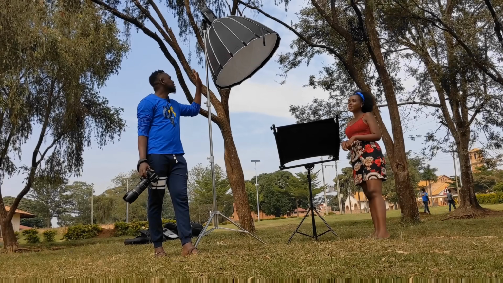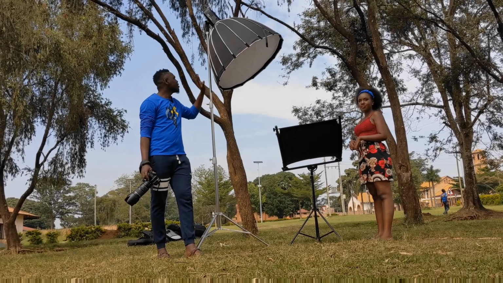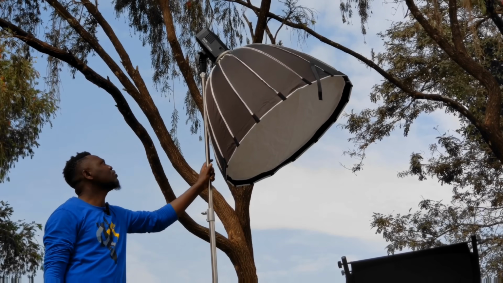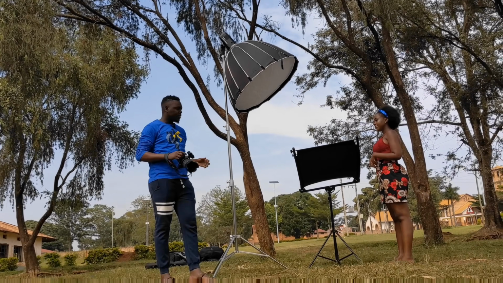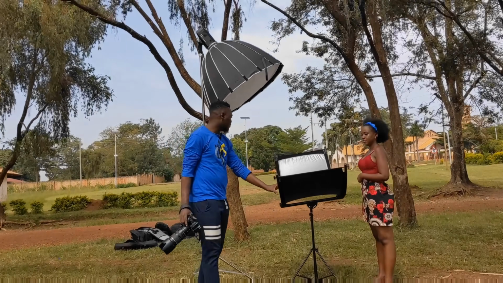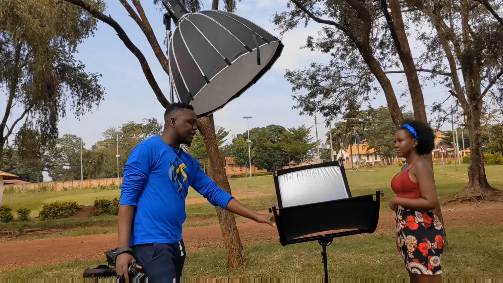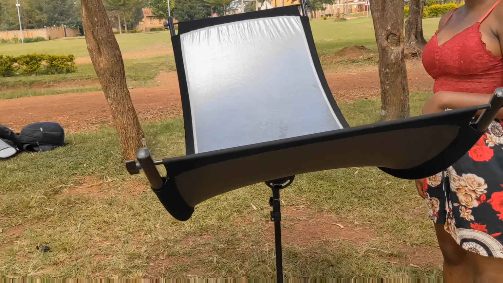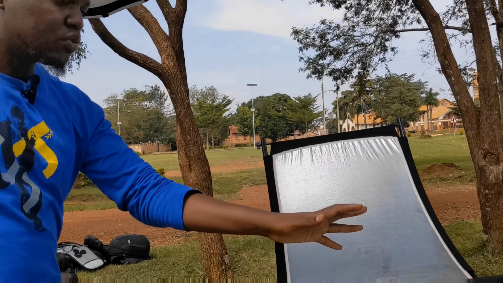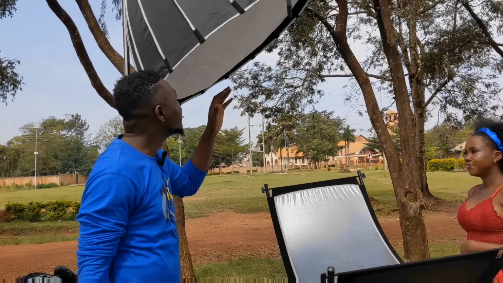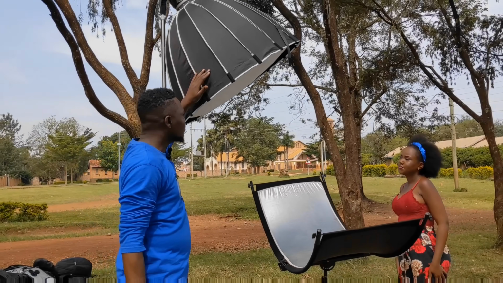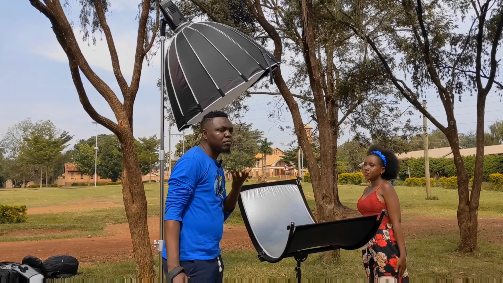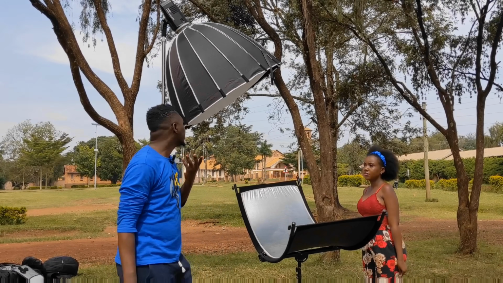Now this is the light setup for headshots. I'm using the parabolic, and for my light I'm using the Godox AD600BM. Then I'm using this curved reflector, which some people call the highlighter, and it helps to eliminate the shadow below the model's chin. The light reflects from this angle and hits this reflector, which removes the shadow from the model's chin.